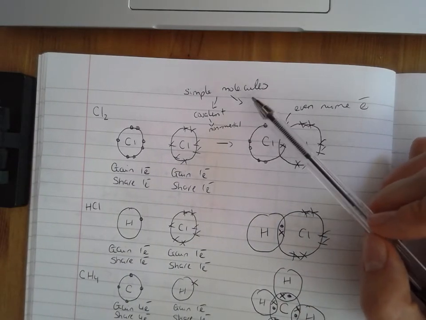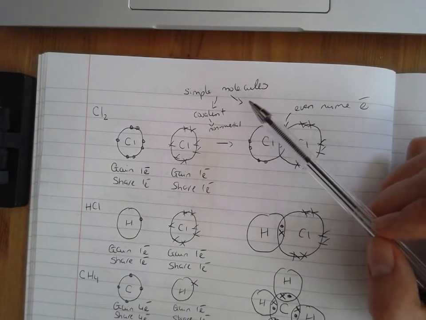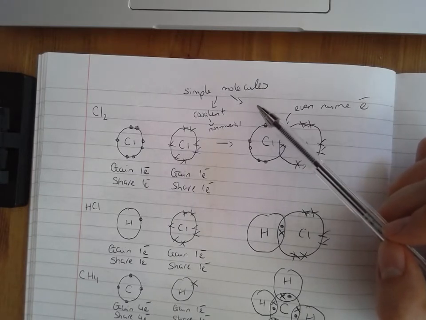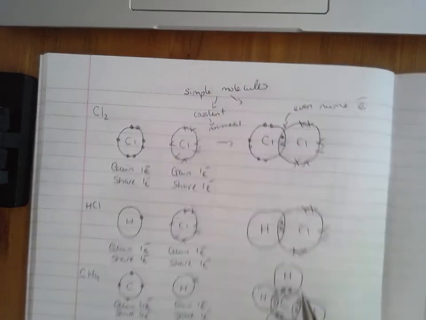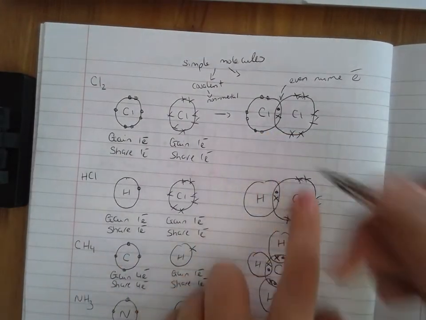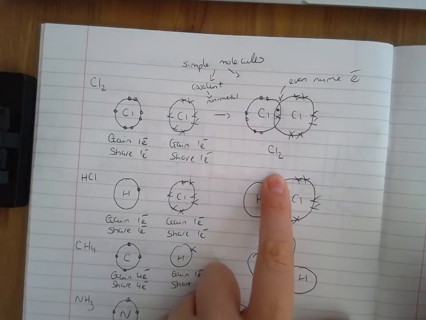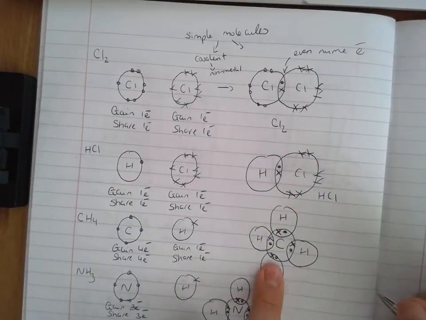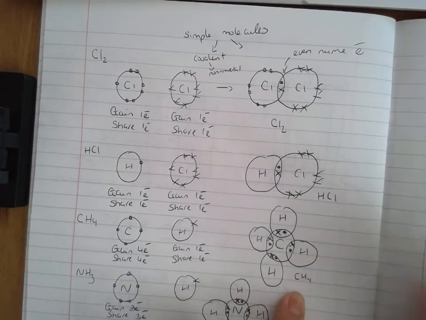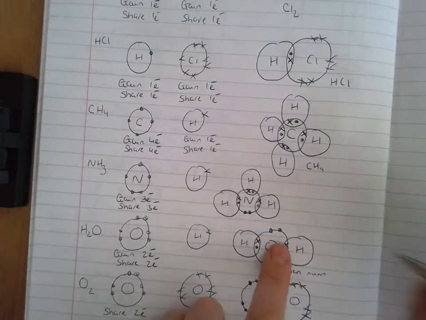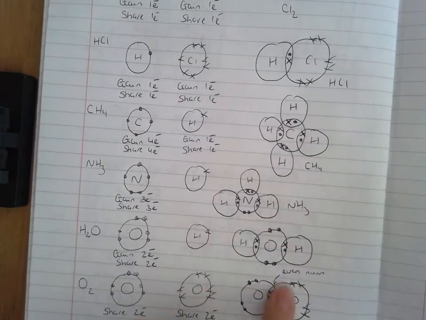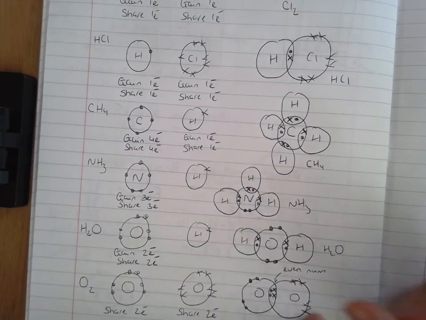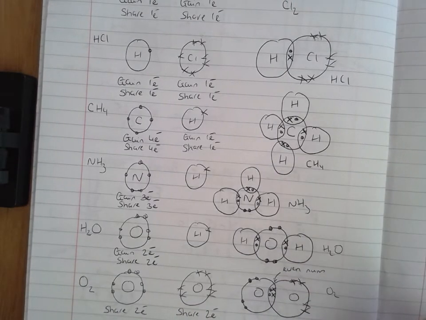The other criteria it must fulfill to be a simple molecule is you have to be able to write a chemical formula. In order to write a chemical formula, you need to know how many atoms you have got. So if I look at this, I've got 2 chlorines, Cl2. Here I've got 1 hydrogen and 1 chlorine, so that's HCl. Here I've got 1 carbon and 4 hydrogens, CH4. Here I've got 1 nitrogen and 3 hydrogens, NH3. Here I've got 2 hydrogens and an oxygen, H2O. Here I've got 2 oxygens, O2, 2 nitrogens, N2.